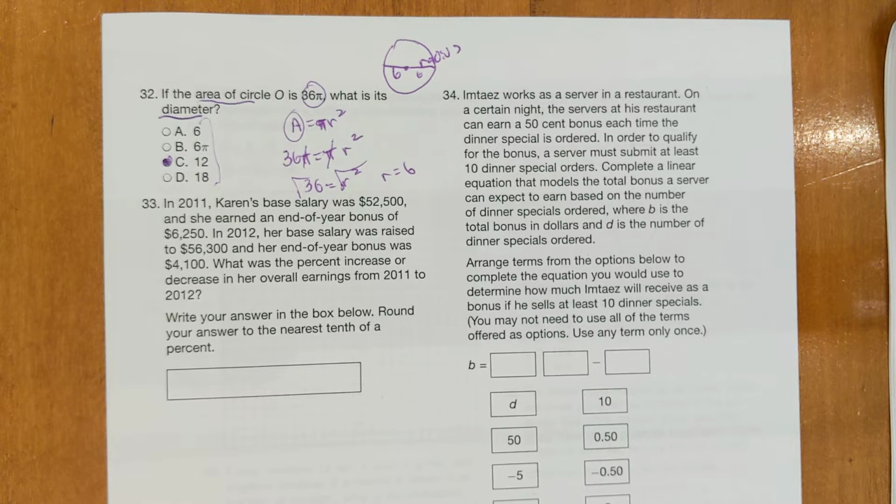Number 33, again, pause, restart. In 2011, Karen's base salary was $52,500, and she earned an end-of-the-year bonus of $6,250. In 2012, her base salary was raised to $56,300, and her end-of-the-year bonus was $4,100. What was the percent increase or decrease in her overall earnings from 2011 to 2012?